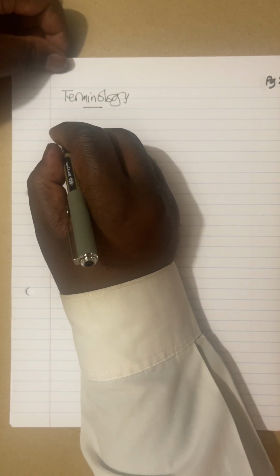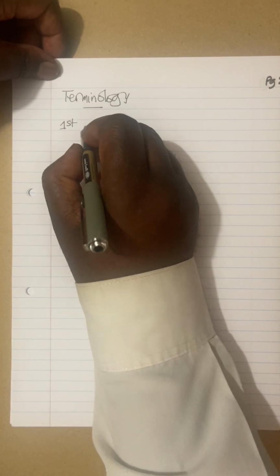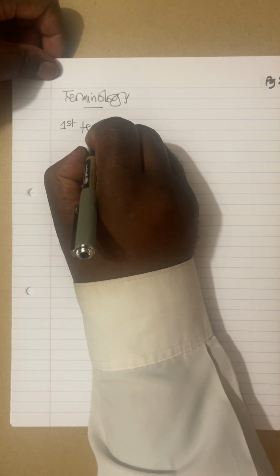When we talk about terminology, we're referring to stuff like what is the first term represented by. First term is given small letter a.